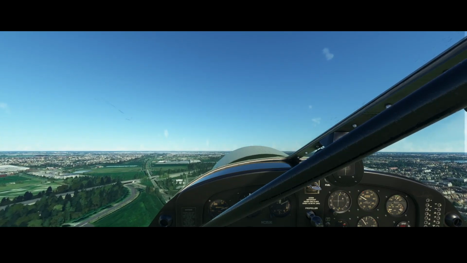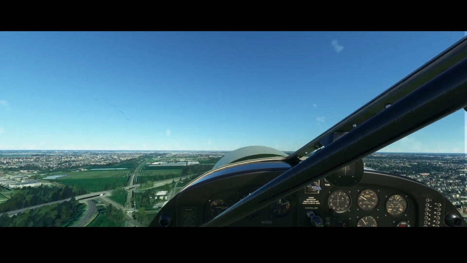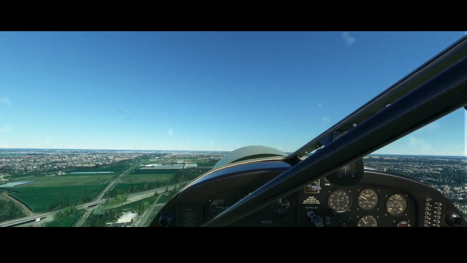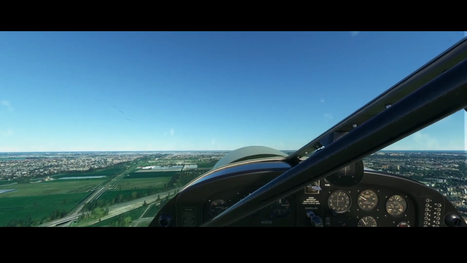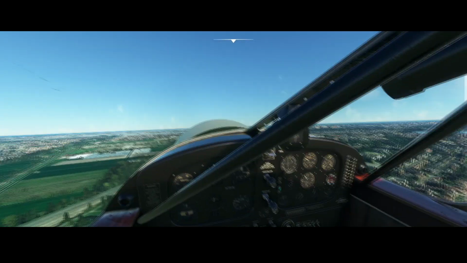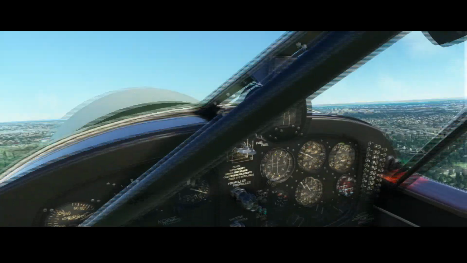Let me adjust the trim a bit so that I can release the joystick. I can see that it's moving. If we look at the instrument, you can see that it is now continuously moving.